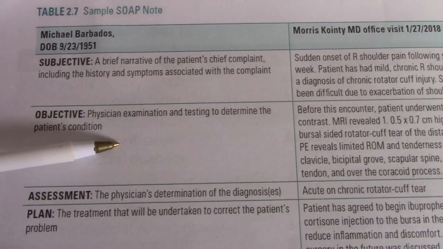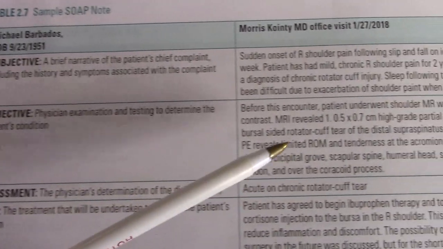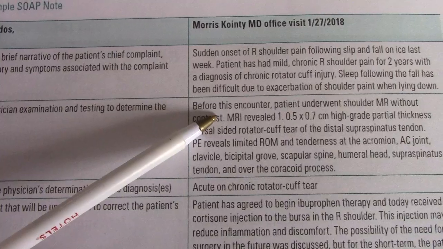Objective is your physical exam and testing to determine your patient's condition. This is where your physician prescribes any type of testing.